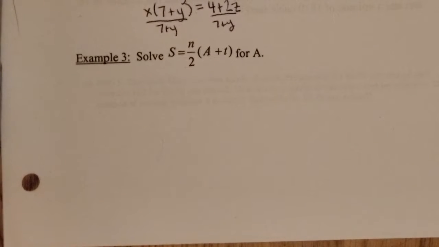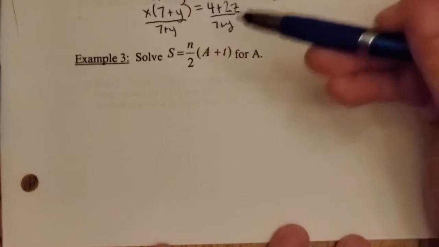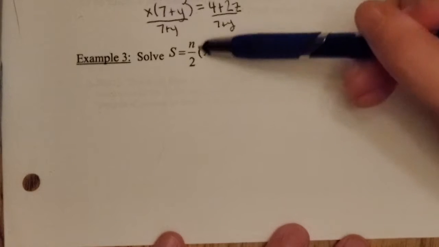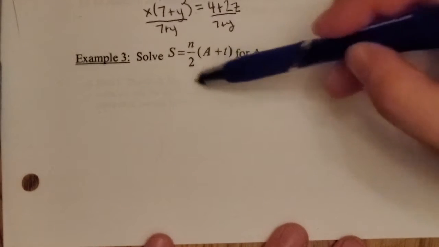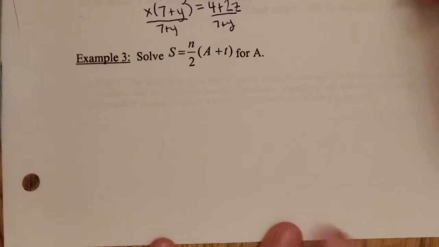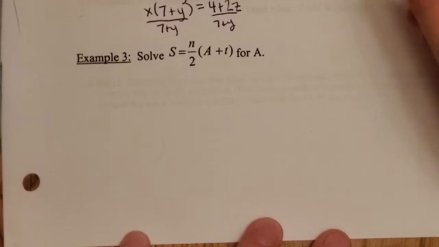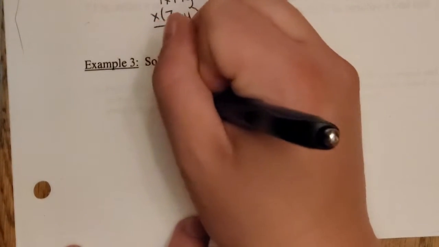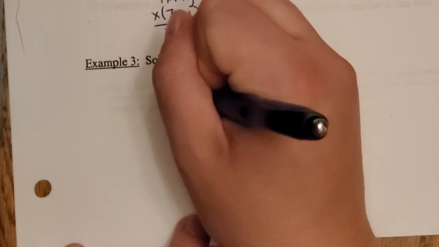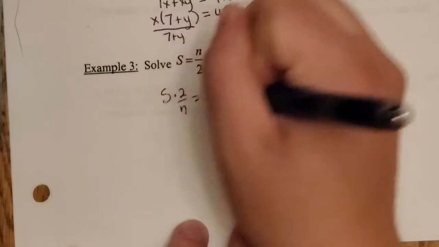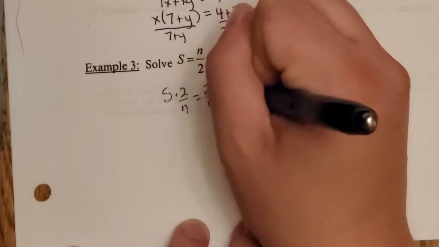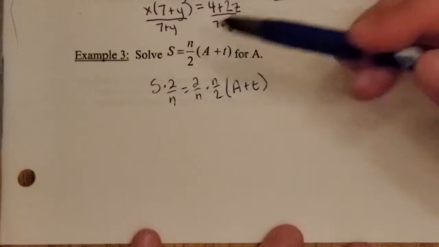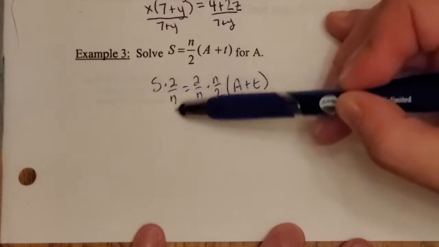Example 3 says solve for a. So I need to undo. First, before I can deal with anything in my parentheses, I want to deal with this n divided by 2. Instead of dividing by n over 2, I'm going to multiply by the reciprocal. Remember, reciprocal is when we take the top and the bottom and we flip them. So I'm going to multiply s times 2 over n.